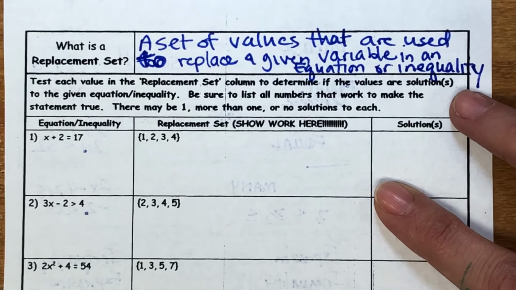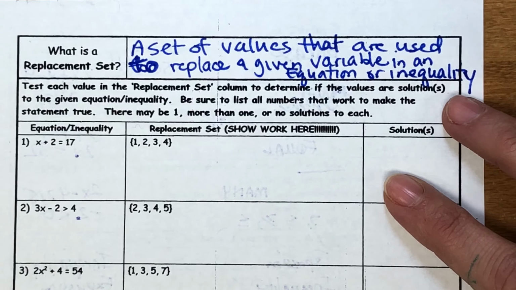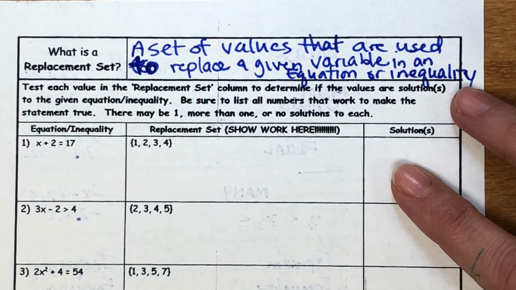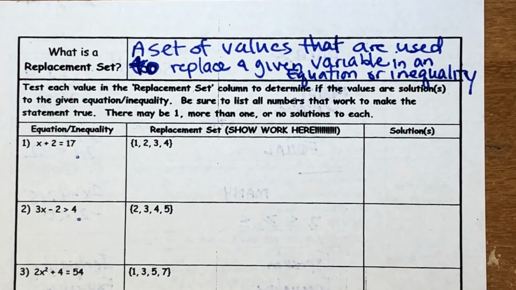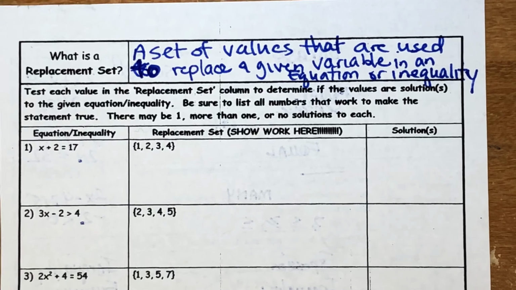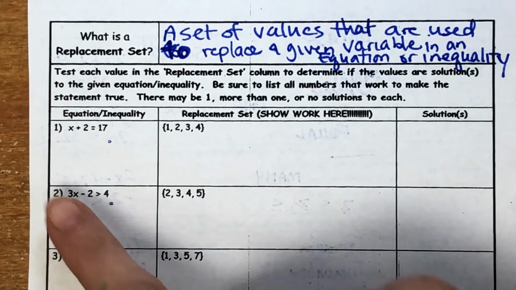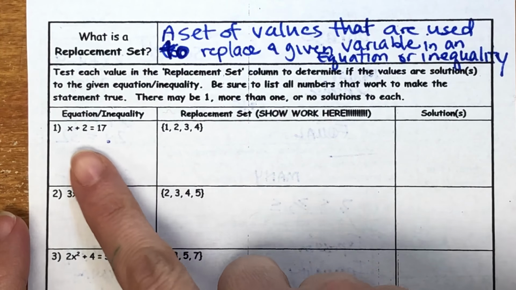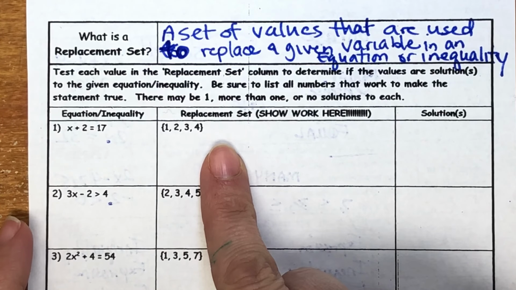Okay, so a solution set is a set of values that are used to replace a given variable in an equation or inequality. So what you're going to do is look at the equation, x plus 2 equals 17. I want to replace x with these values. I want to see which one works.